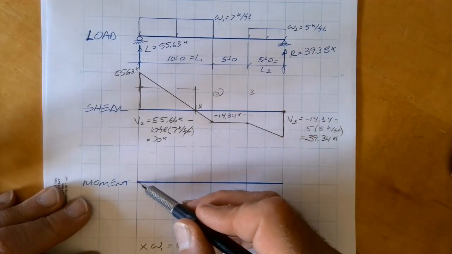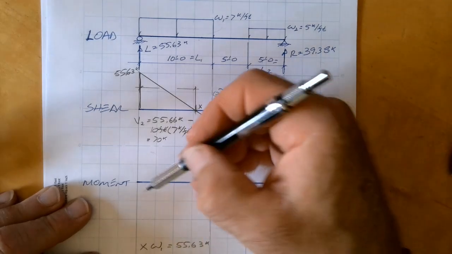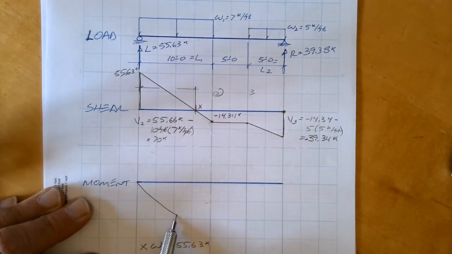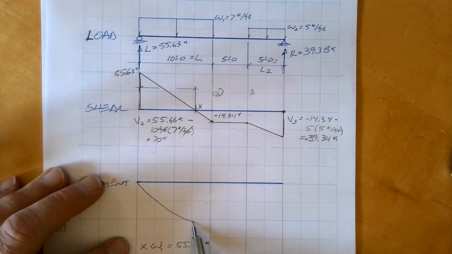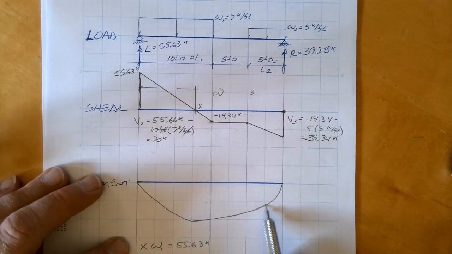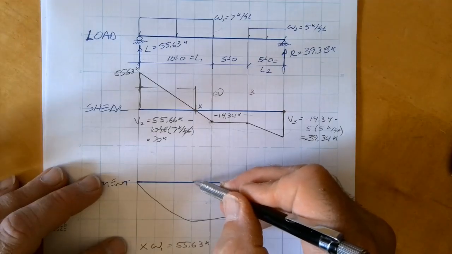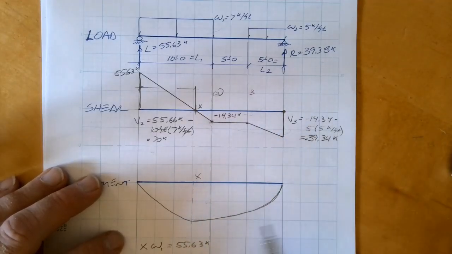So at this point, up until x, the shear diagram is going to look something like that. And then afterwards, it's going to come down like this. And I don't need to know all of these points, but I do want to know this point that corresponds to x here.